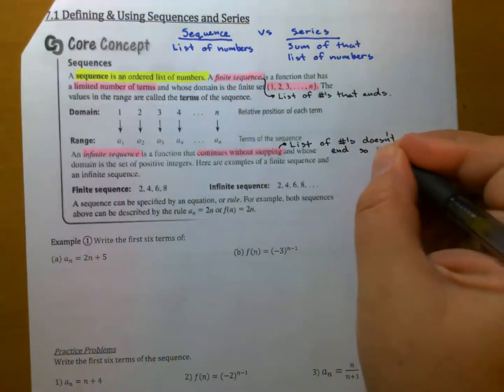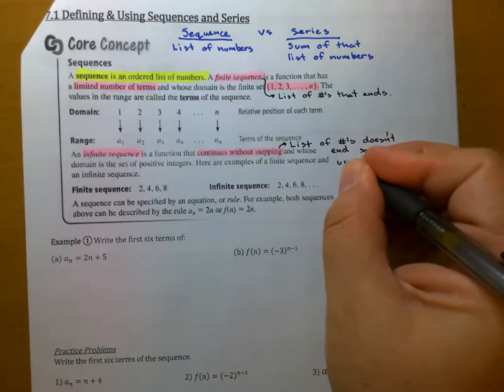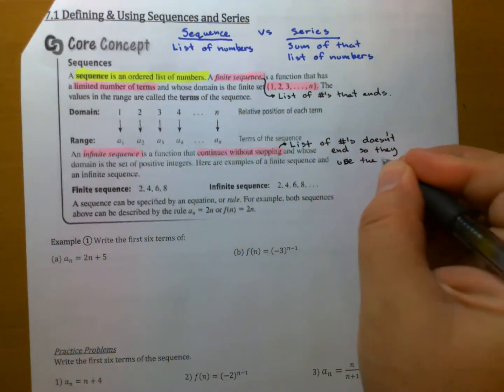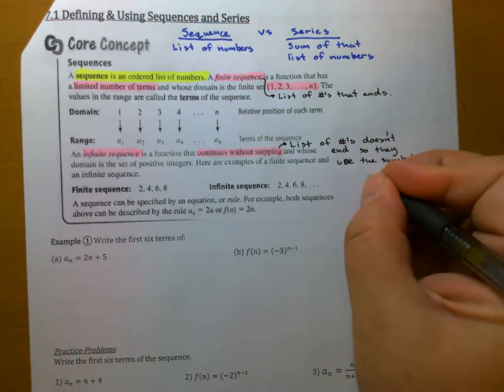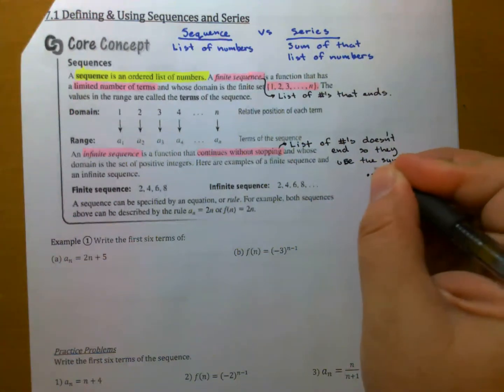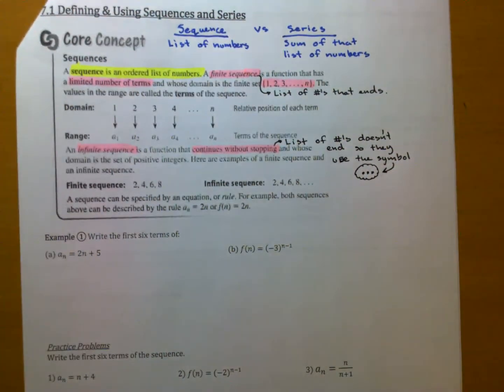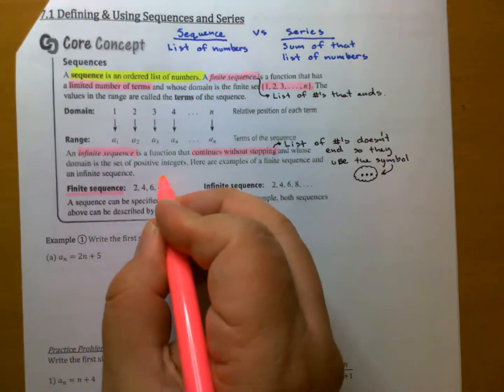So they use this symbol, which is dot, dot, dot. It just means something's going on forever and ever. So they're going to start using that symbol more. That's how I'm going to be able to tell them apart from each other. And that's why, if you notice here, they have a little example for us. When you have a finite sequence, look at this sequence.